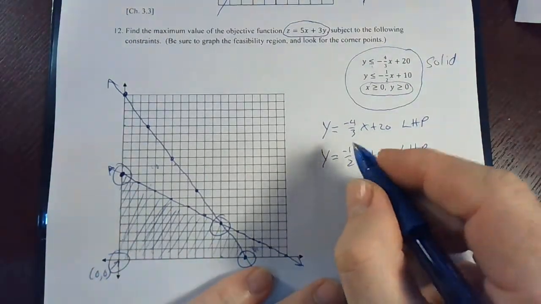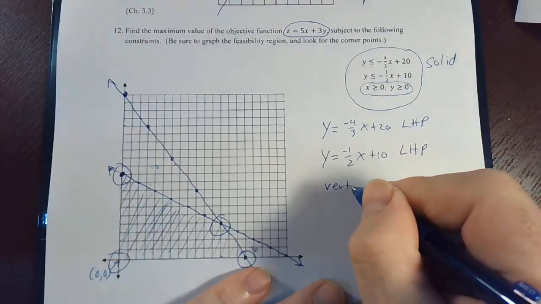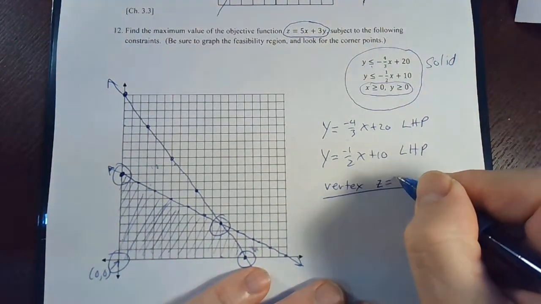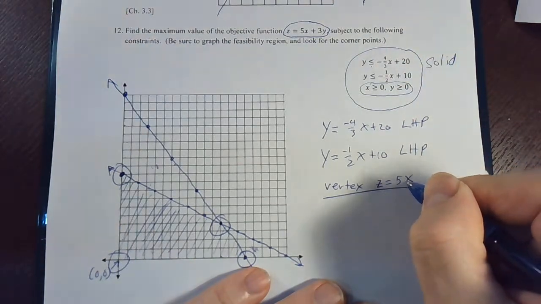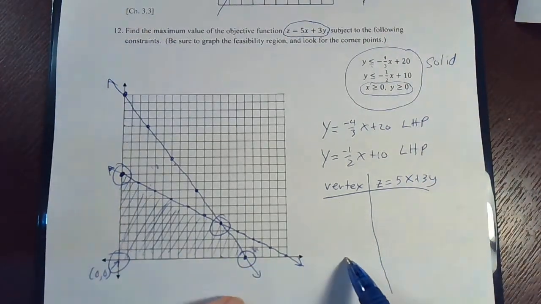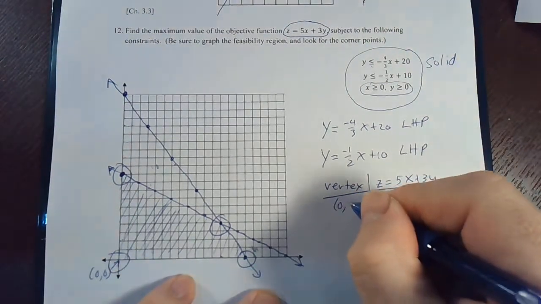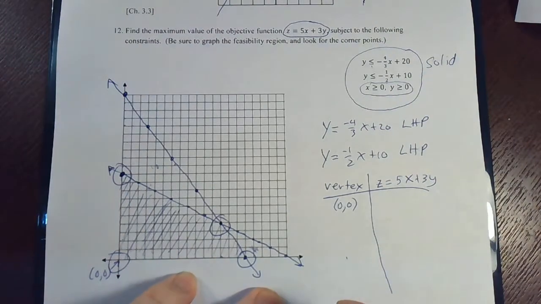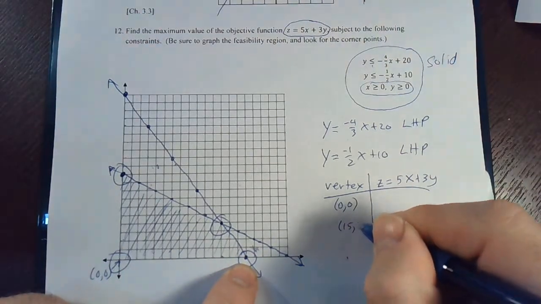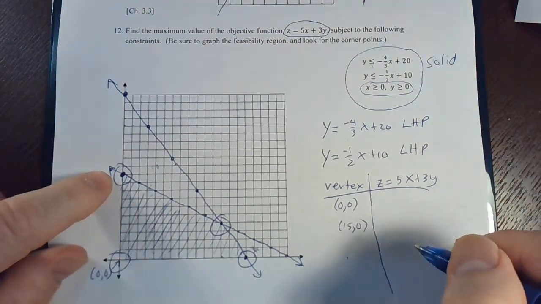So let's write down the vertex, make a little table, and then z equals 5x plus 3y. Let's put our 4 vertex points here. Well, 0, 0, that's not going to be the winner. I know that. This point would be 15, comma 0. This one was 0, comma 10.